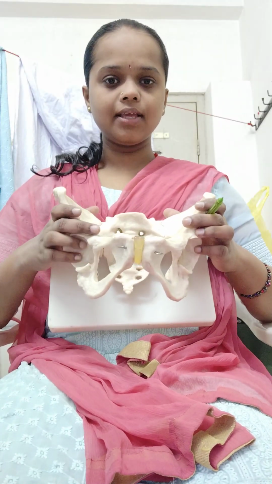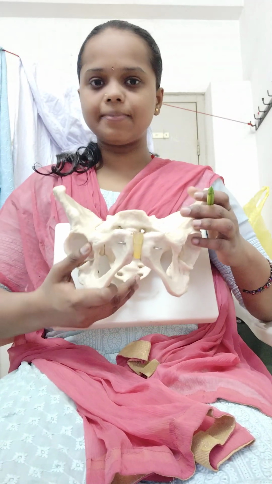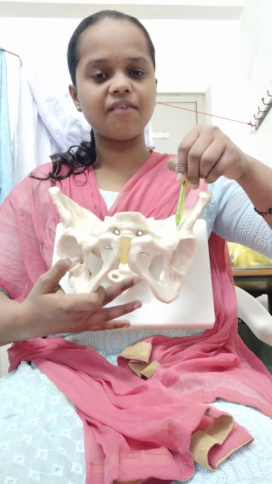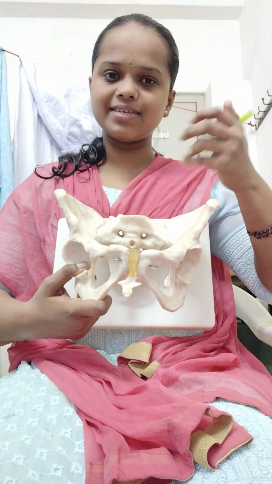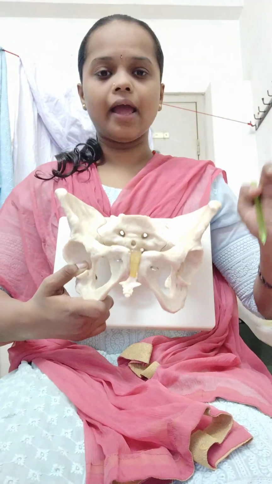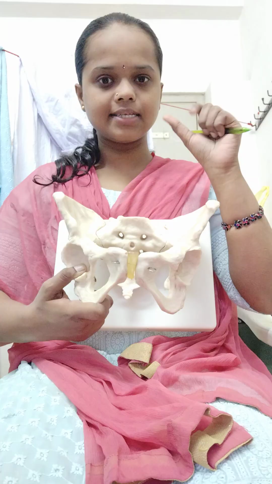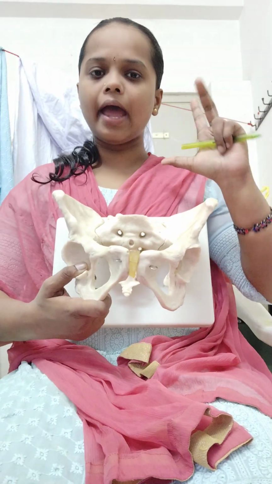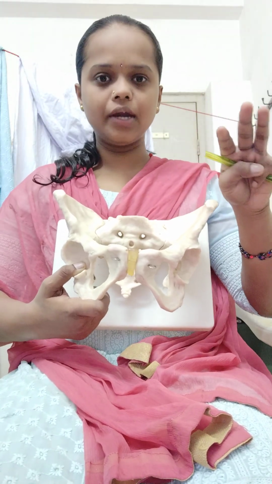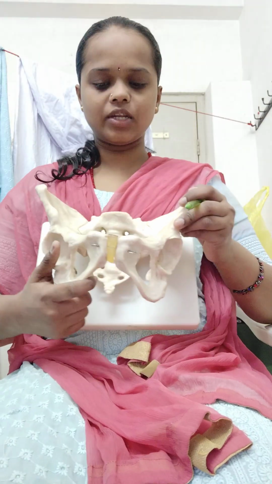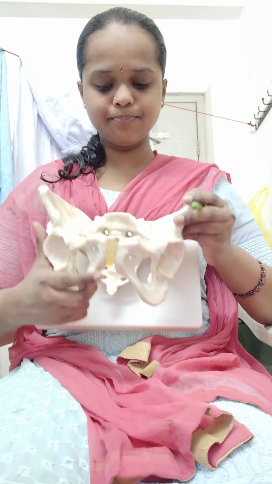Then comes, the pelvis is divided into two types. One is the true pelvis, another is the false pelvis. The true pelvis is below the level of the pelvic brim. The false pelvis is above the level of the pelvic brim. And based on shape, the pelvis is classified into four types, that is gynecoid, anthropoid, android, and platypelloid, that is the Caldwell-Moloy classification.